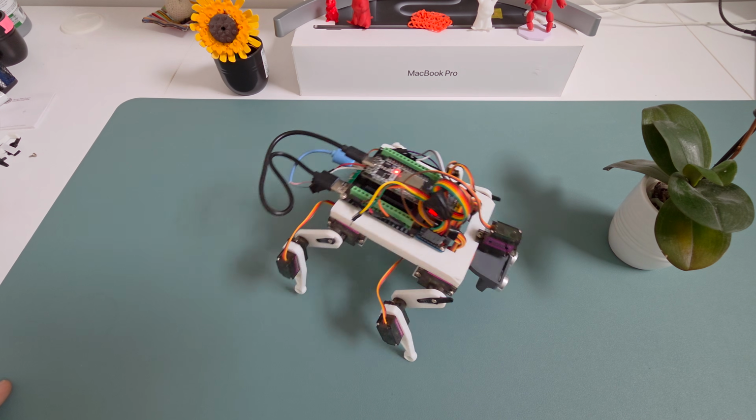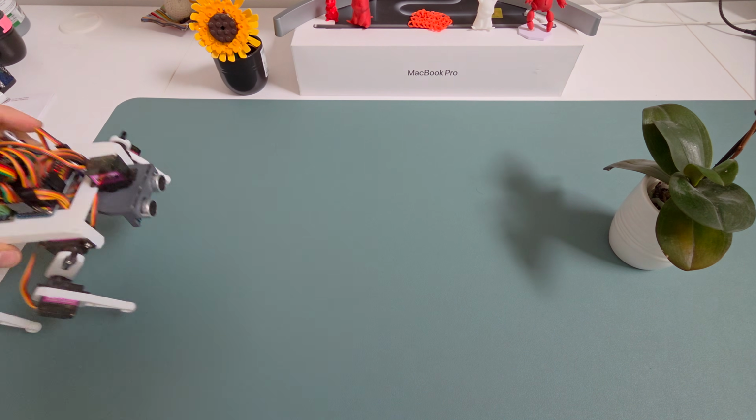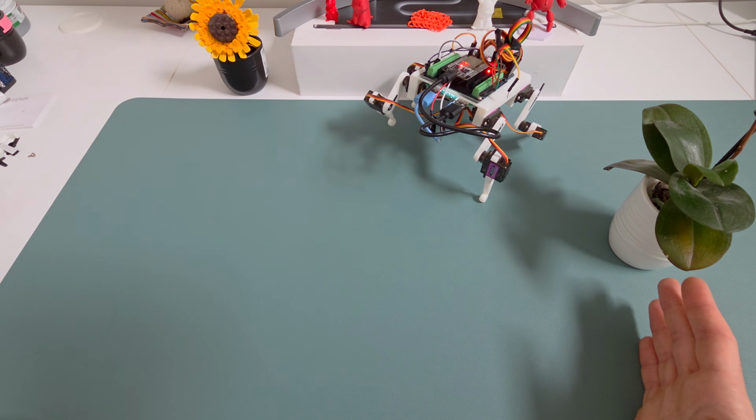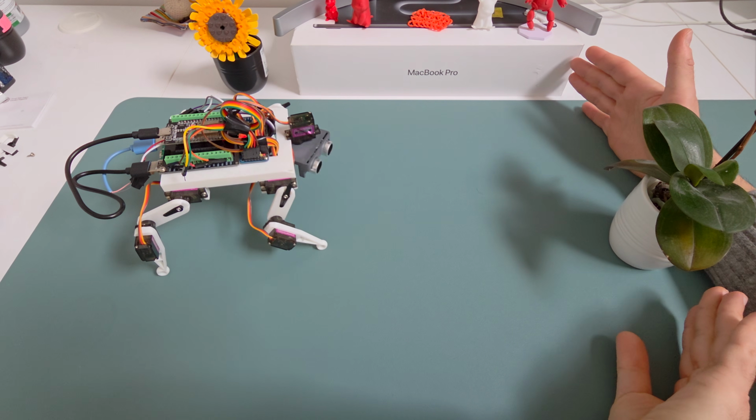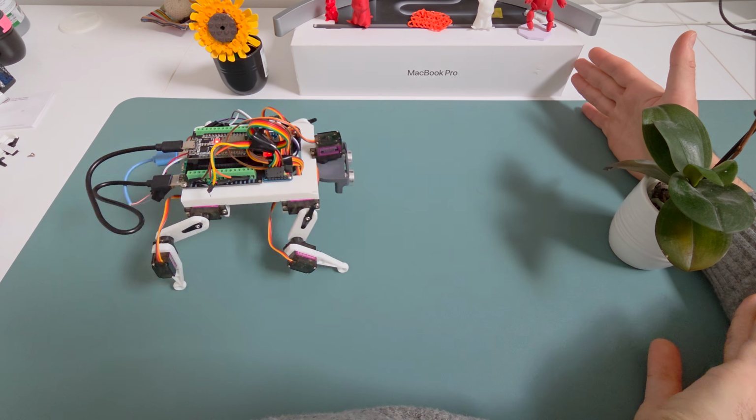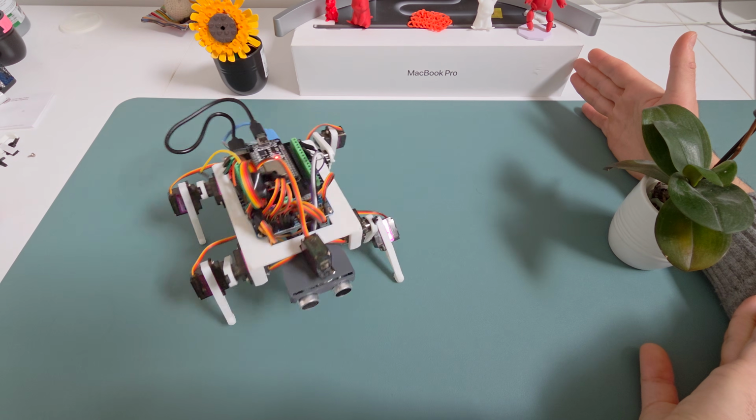Similarly, for the autonomous exploration mode, I asked Claude to follow this logic. Go forward, and when you see an obstacle, look right. If it's free, go there. Otherwise, look left. And if both sides are blocked, simply go backward.